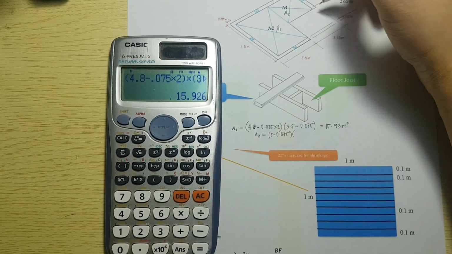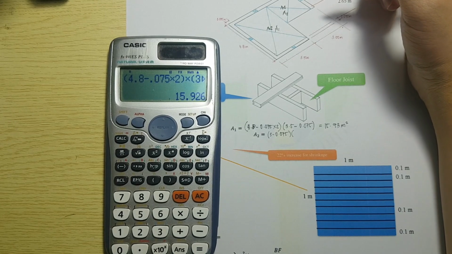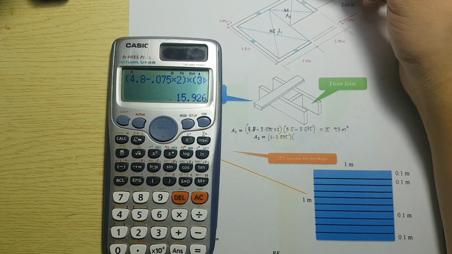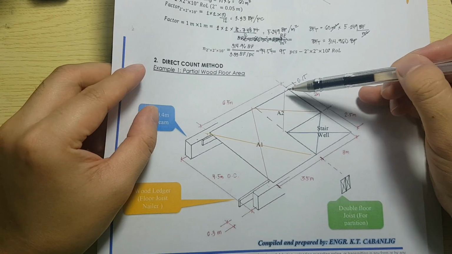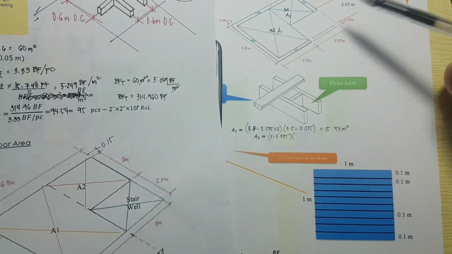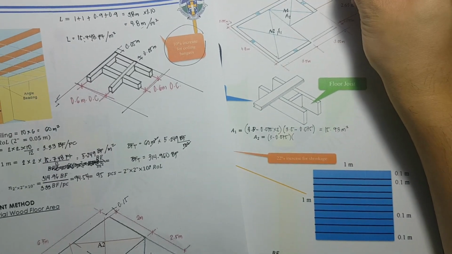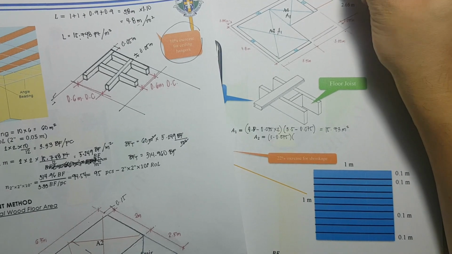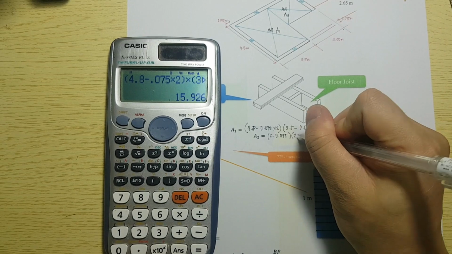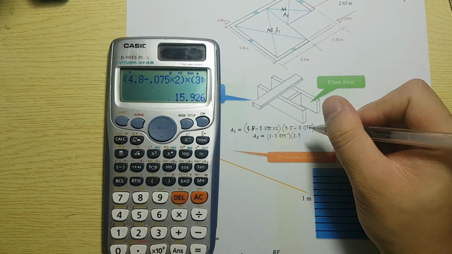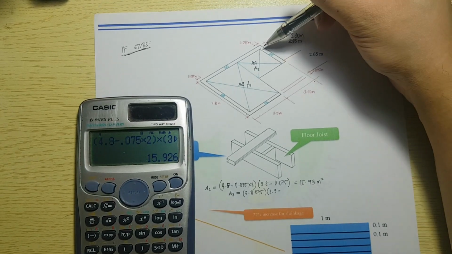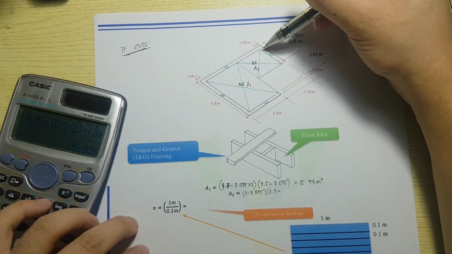Okay? Now, for area 2, we have here 3 minus 0.075 times, we have here 2. Actually, it's 2.3, not 2.15. Kasi ito, half would be 0.15, pero ang kinonsider kasi natin dito is the whole section. So, this is not 2.15, rather 2.3 meters. Okay? So, 2.3 minus 0.075 here.